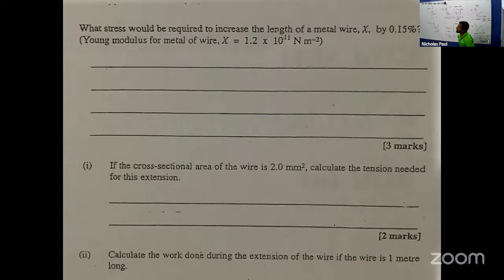What do they give you? They give you Young's modulus and they give you 0.15%, and then you find the stress. Try that. You have Young's modulus, and you want to find stress.